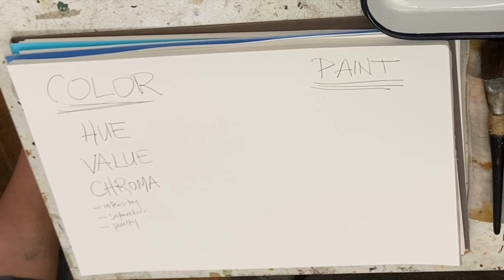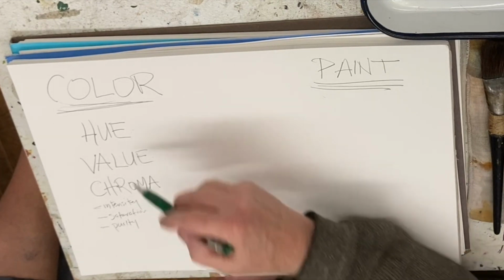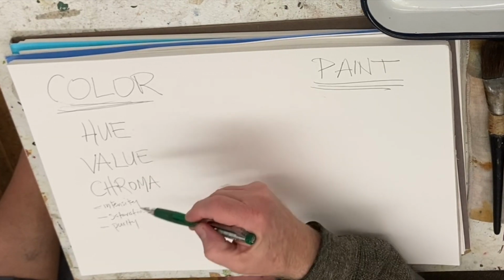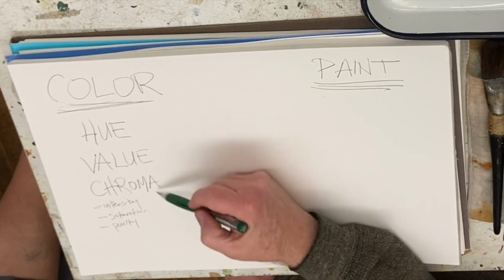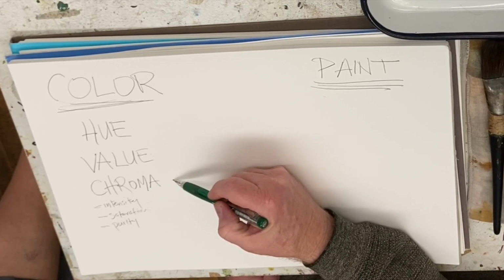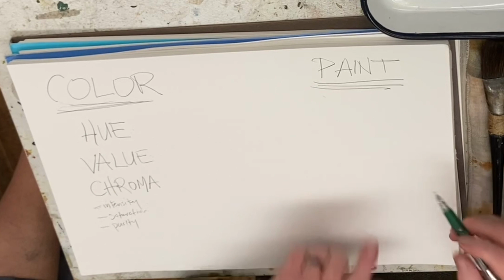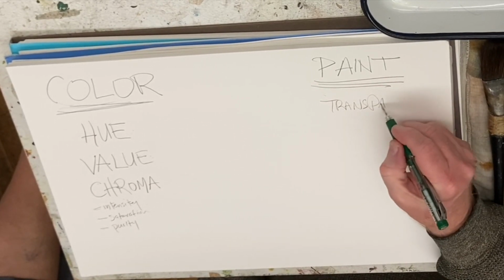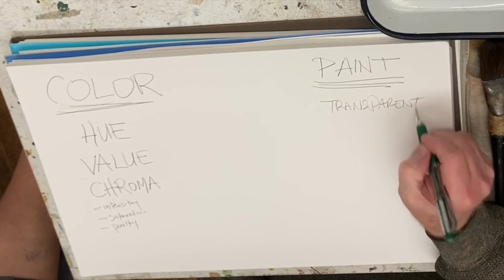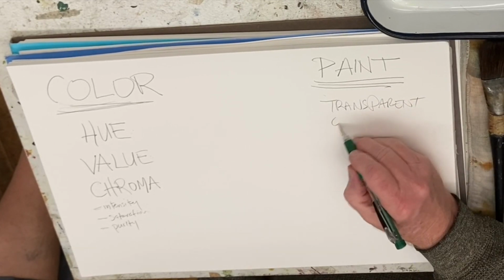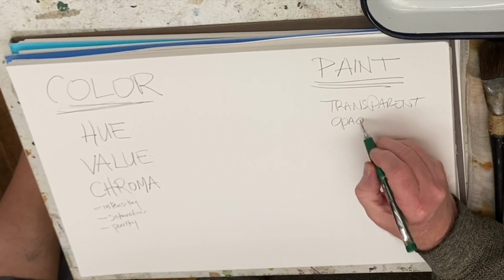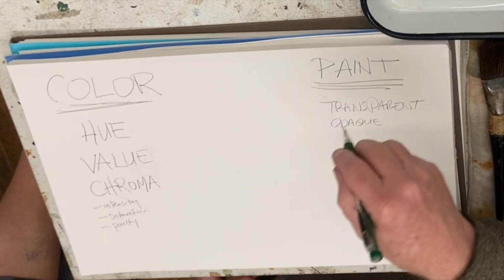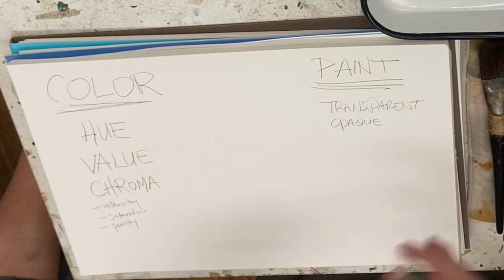I tend to go with just simply where does it fit on the blue to violet scale, and how light or dark is it, and how intense or chromatically pure is it? Does that make more sense? Okay, now, over here, is it transparent? Is it opaque? What about the things between those two? Translucent, pearlescent, I get all those things.